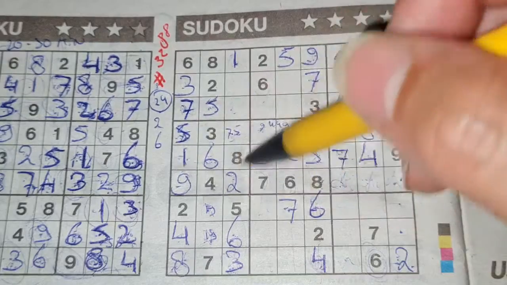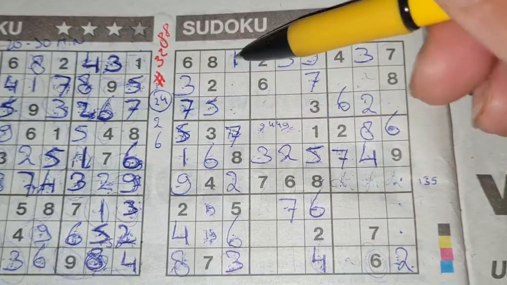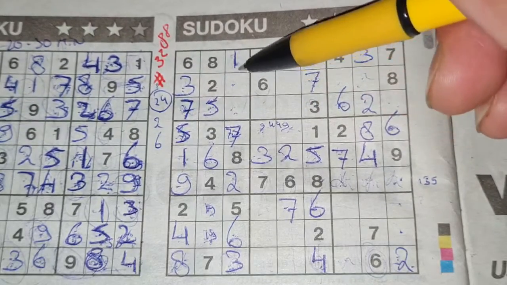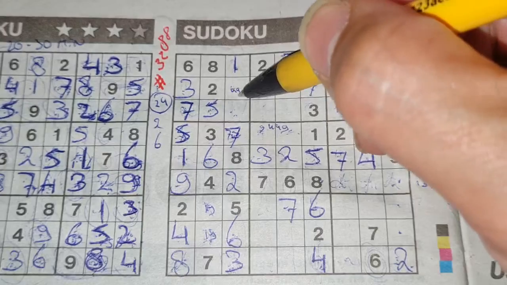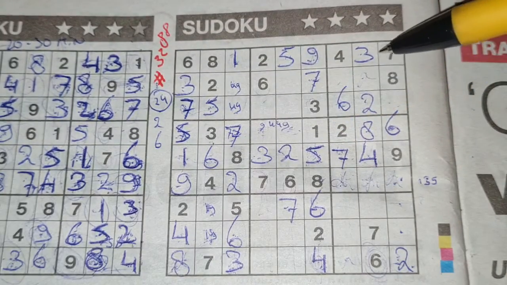1 number left in this big square for number 7. 2 numbers left in this big square. 1, 2, 3. The 4 is missing. 5, 6, 7, 8, and a 9. 4 and a 9. Let me mark those 2 boxes. 4 and a 9. Here also 4 and a 9.